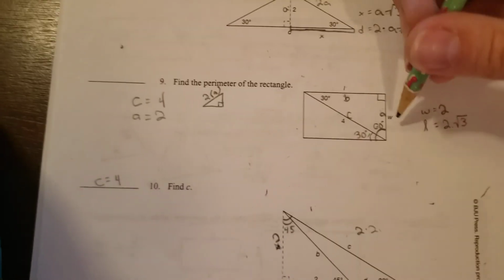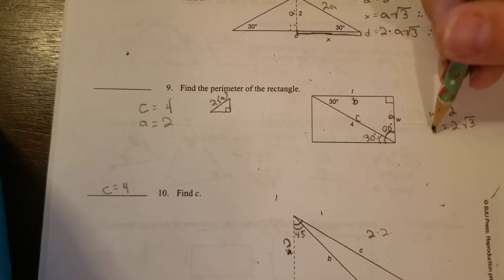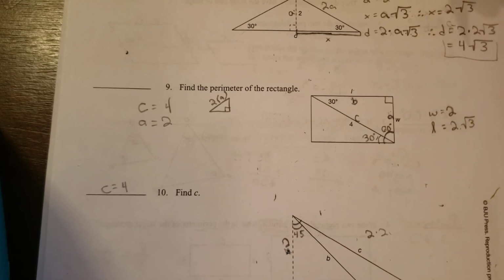So therefore, I know that my W equals 2, and my length equals 2 times the square root of 3.